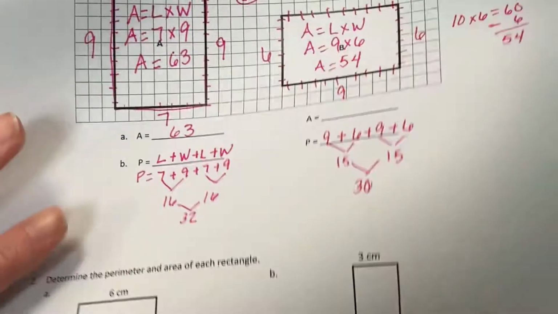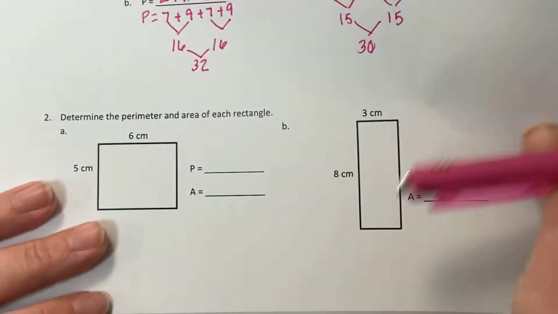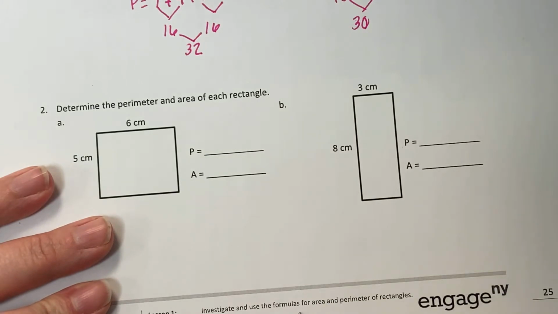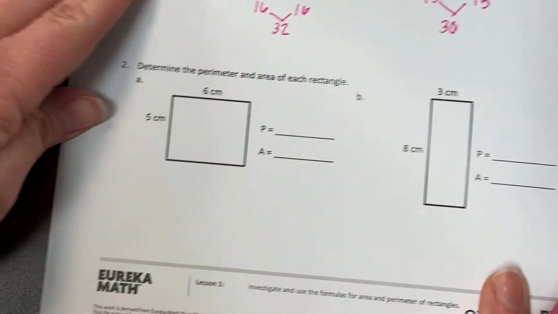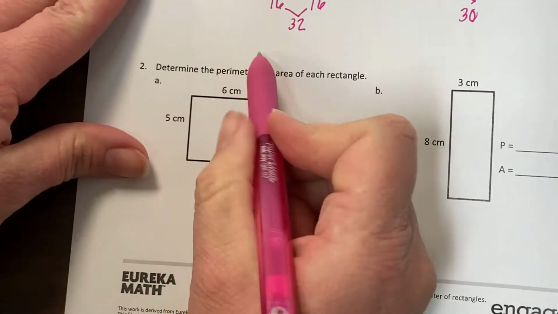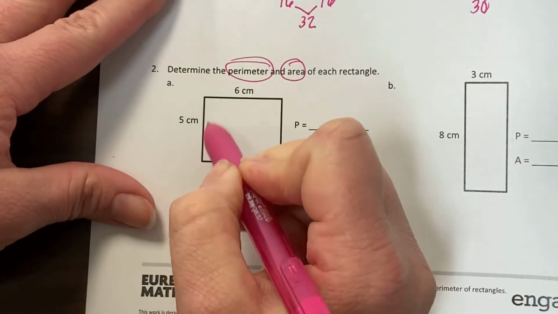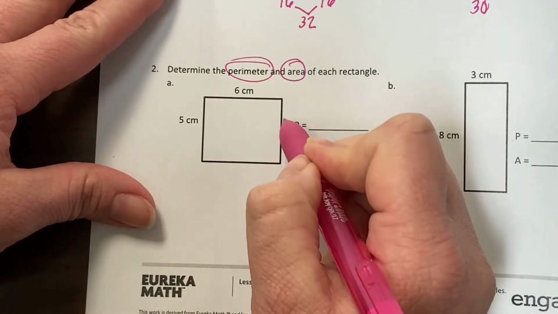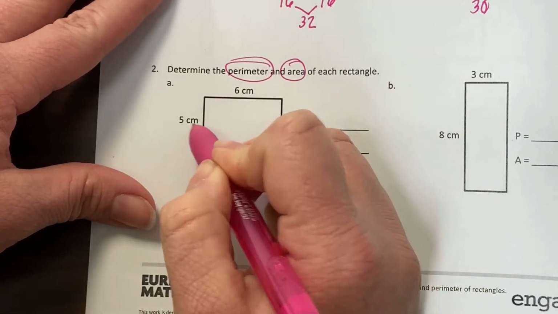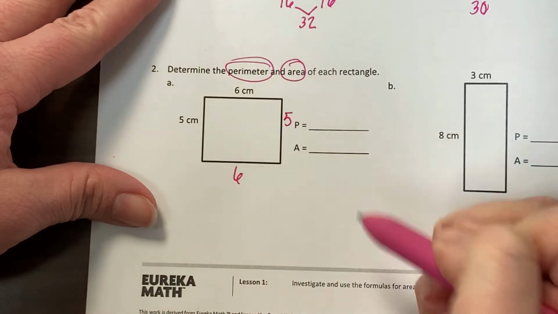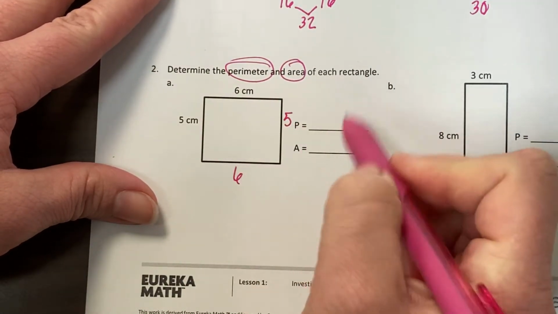So remember, I can investigate and use formulas for areas and perimeters of the rectangle. So going on down here, let's look at these. Determine the perimeter and the area of each rectangle. Well, I have the length and I have the width. So if this side's 6, this side has to be 6. If this side's 5, this side has to be 5. So my perimeter is all the way around.